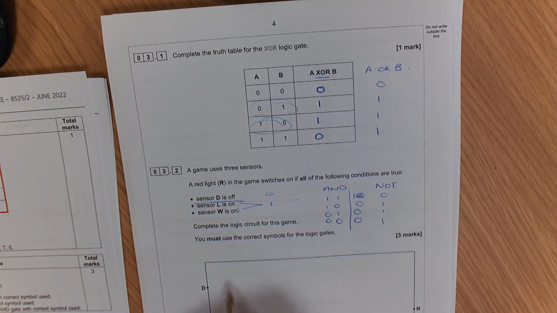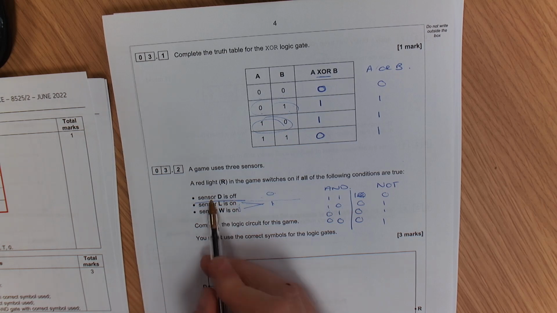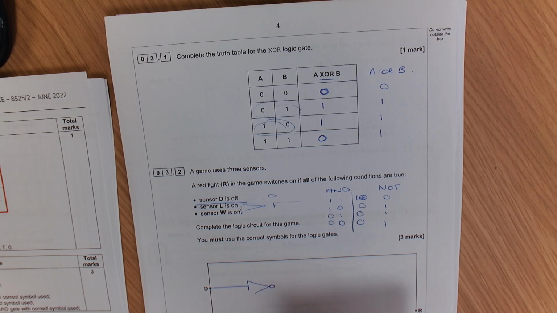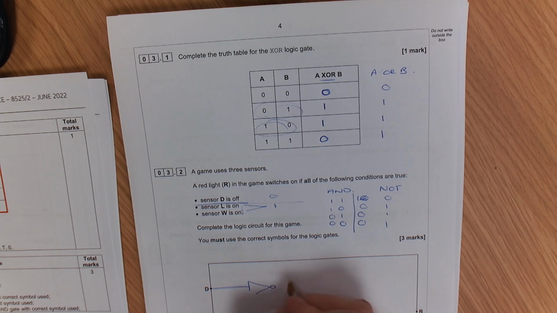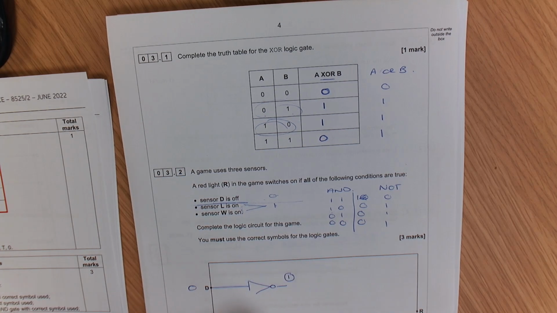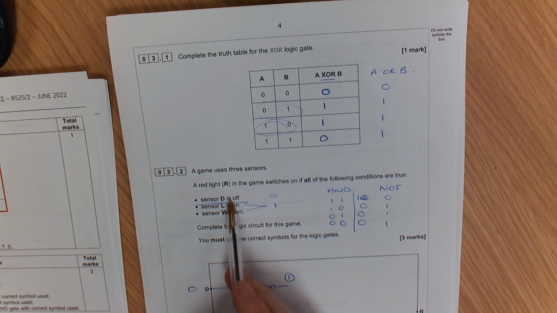So what I'm going to do here is start by NOTting D. Because what that does is it now makes D true. Because D was off, L was on, and W was on. So I can now combine that with the output of this to get it to turn on.